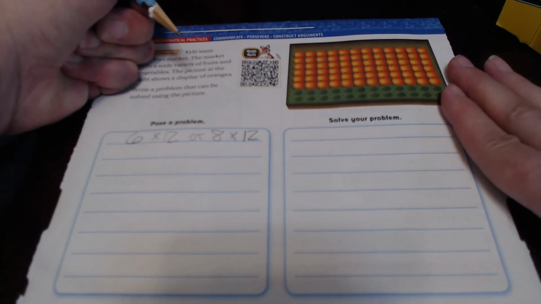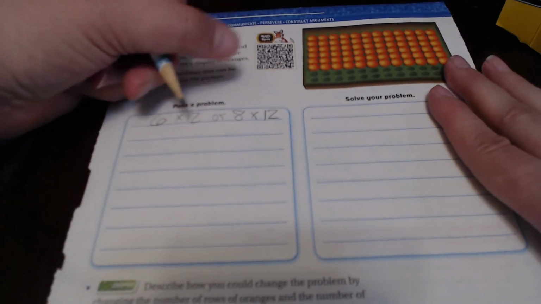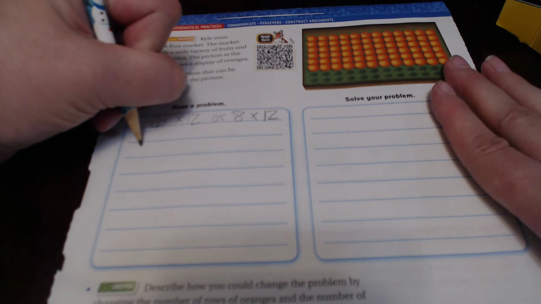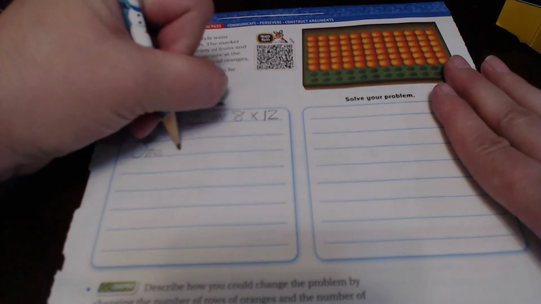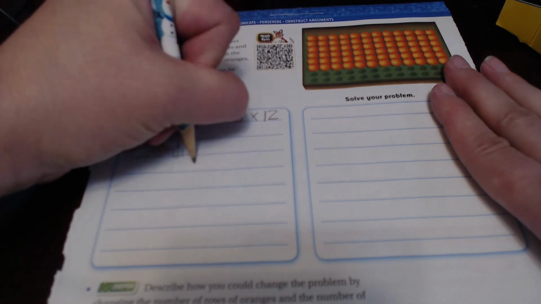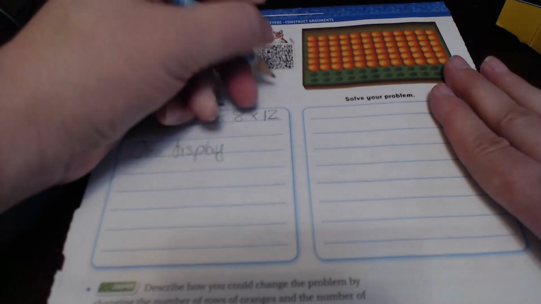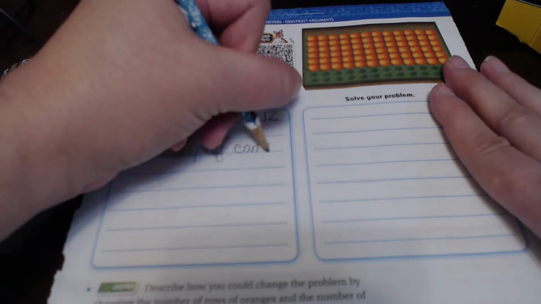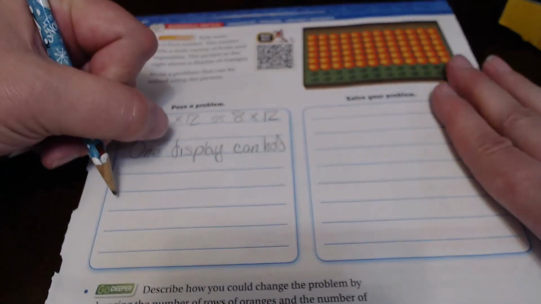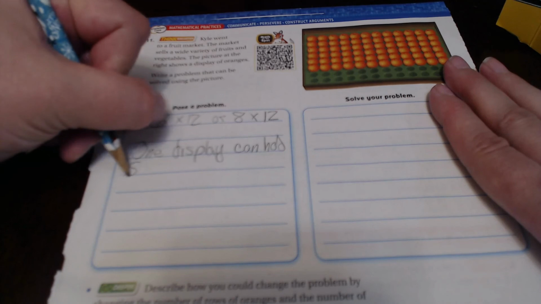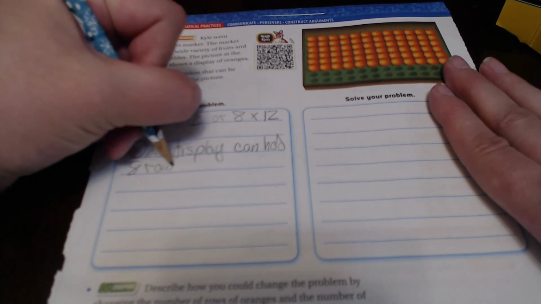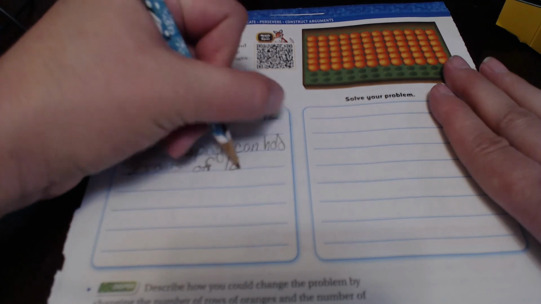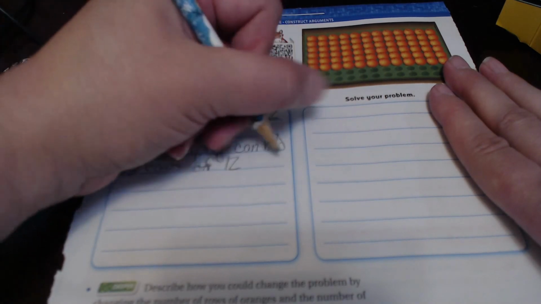So maybe the problem we're posing is: 1 display can hold 8 rows of 12 oranges.